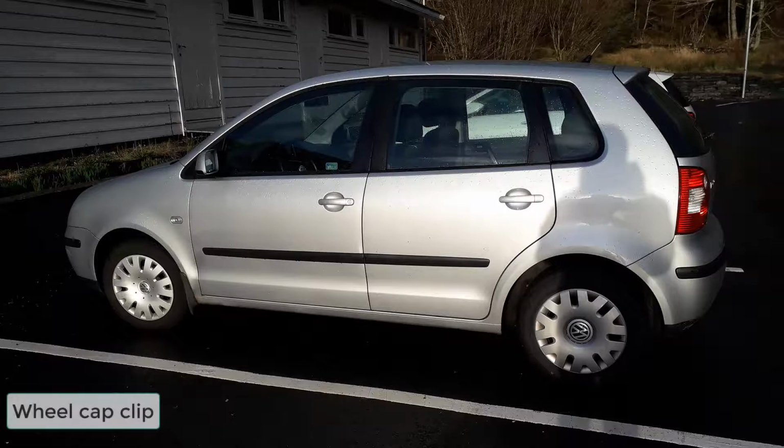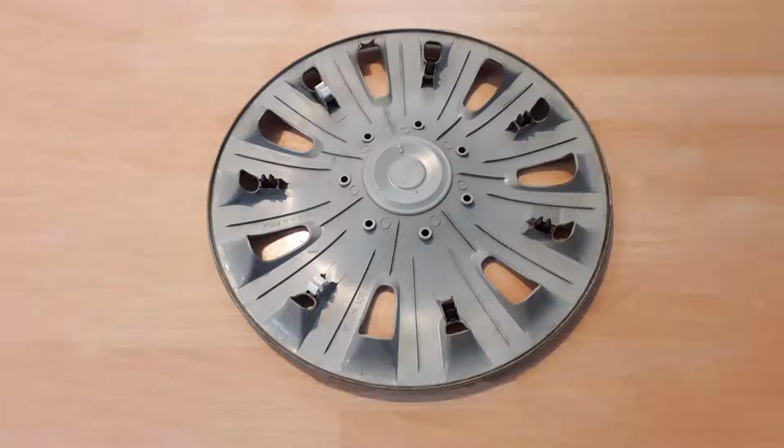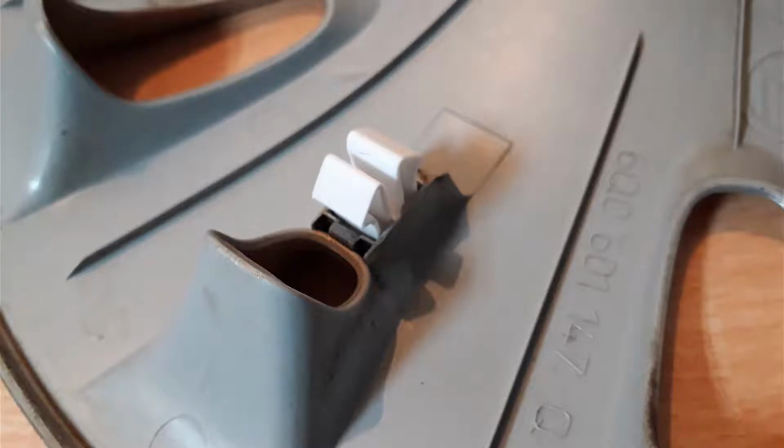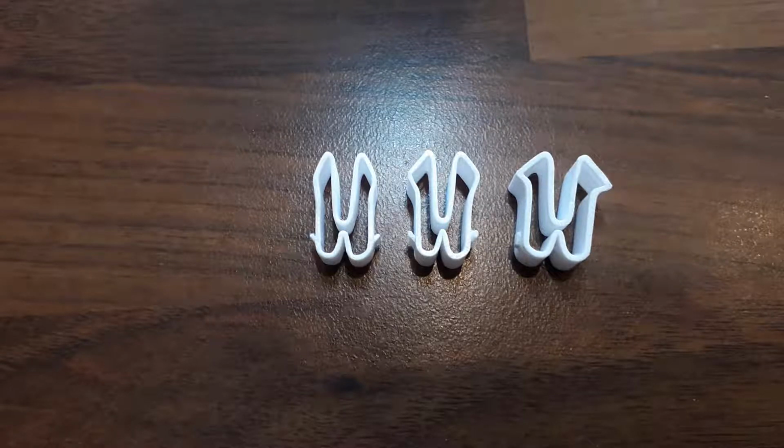The second project is a wheel cap clip project, where we replicate the functionality of these wheel cap clips. Here you can see the new clips together with the original ones and a close-up of one of them. There were quite a few versions made of this clip.